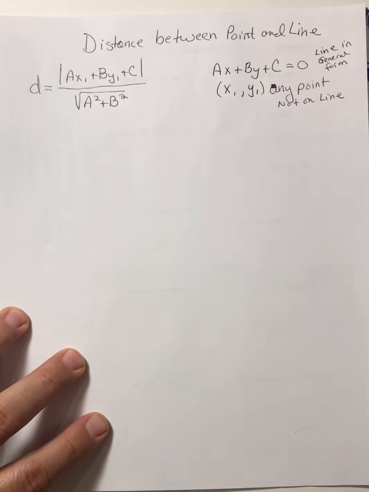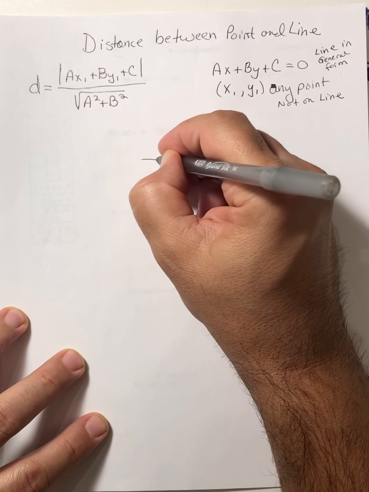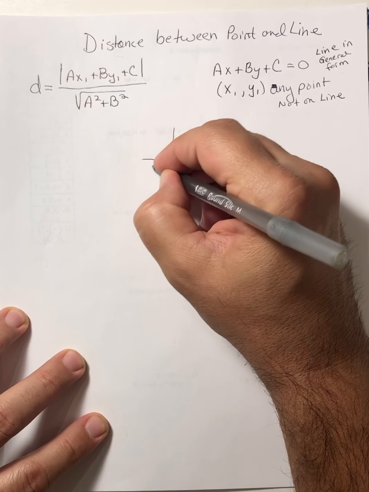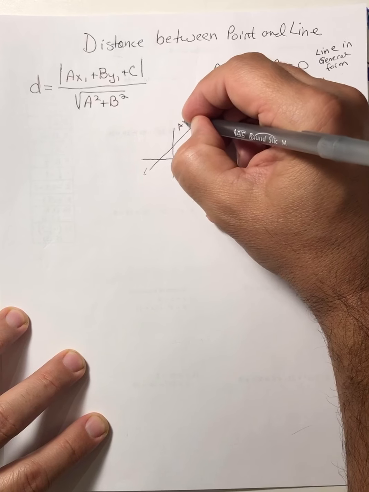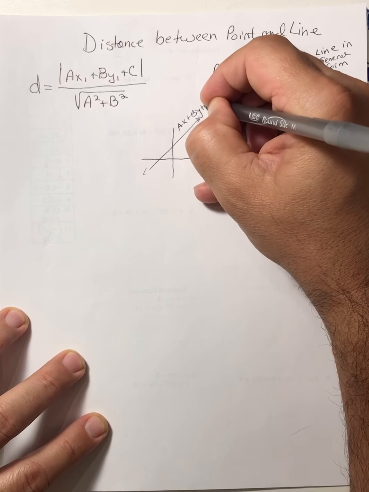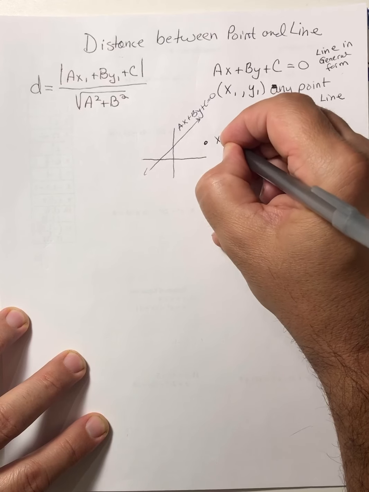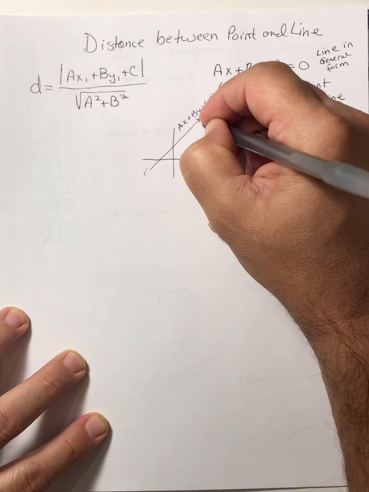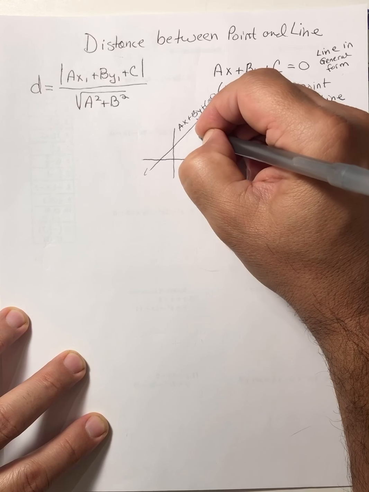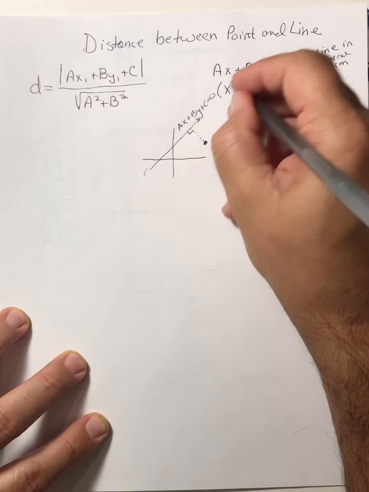So what you're literally doing here is, if I'm looking at an axis and here's some random line in general form, ax plus by plus c equals 0, and here's some arbitrary point, x1 comma y1, we are looking at the perpendicular distance from the point to the line.